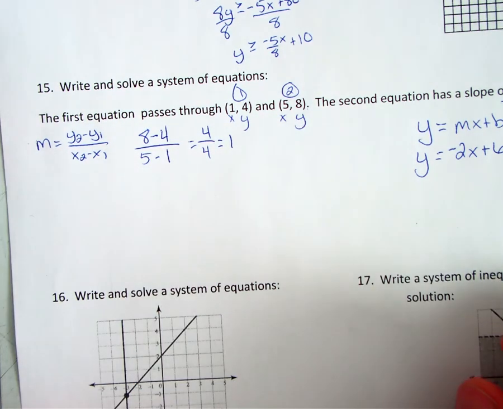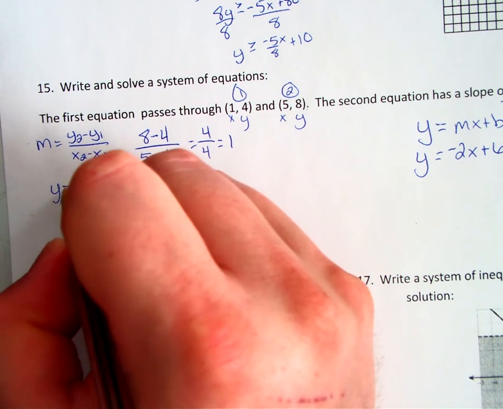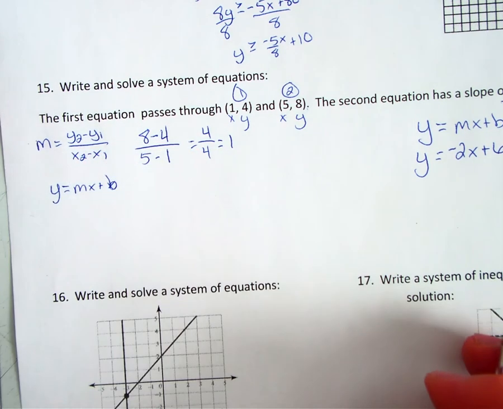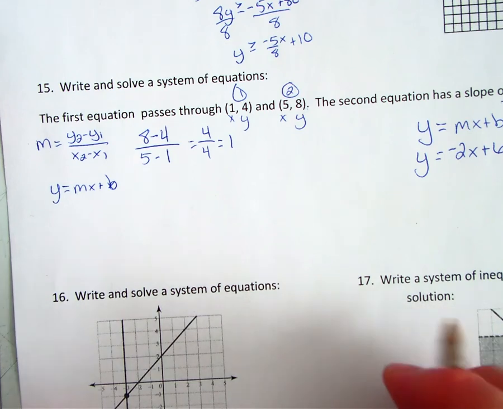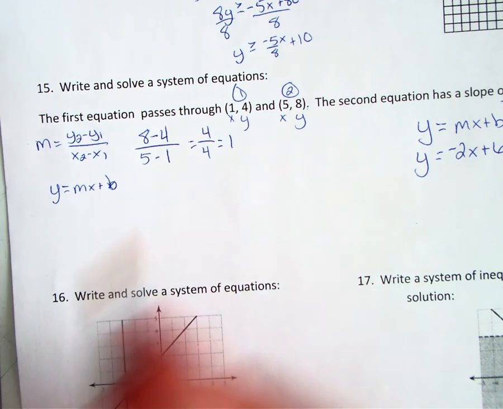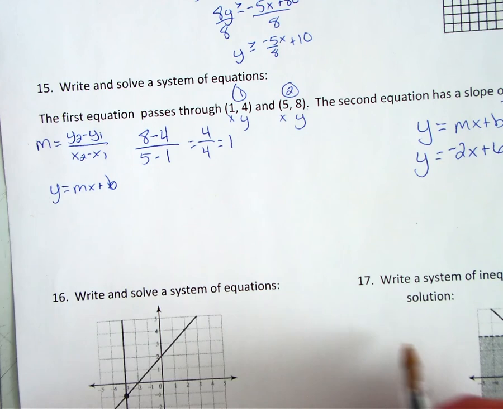Well, now that we have a slope of 1, we need to know the y-intercept. So we're going to use our slope-intercept form. Y equals mx plus b. We'll plug in the values we know. Fortunately, we do know a y and an x because we're given those in the equation, and we do know an m, so we're only missing the b variable. So let's plug in some values.